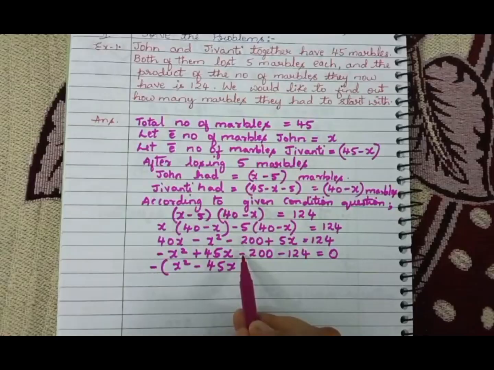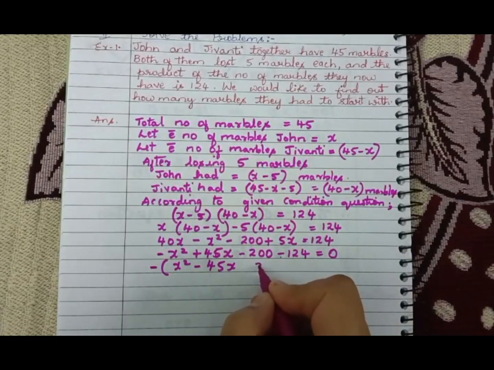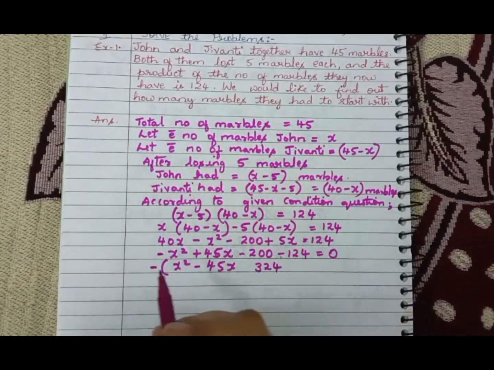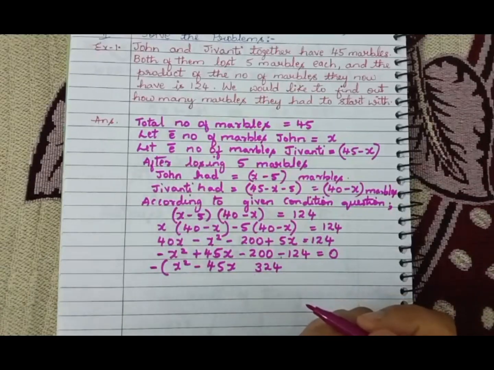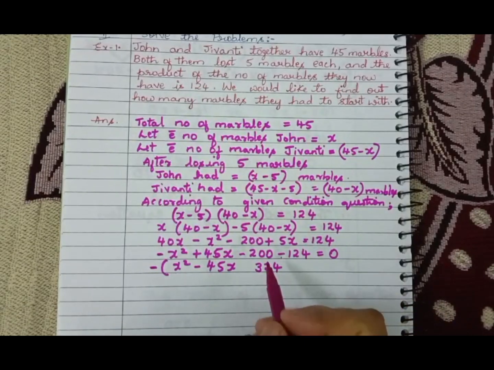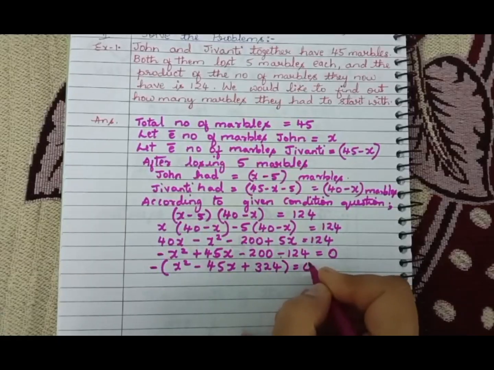Here minus into minus is plus, 200 plus 124 is 324, equal to 0.